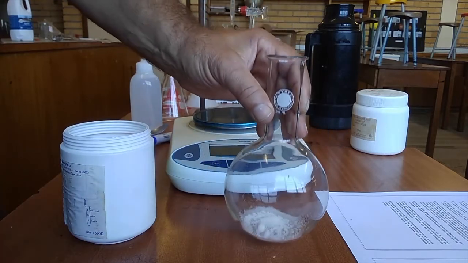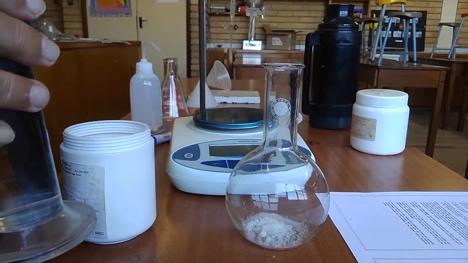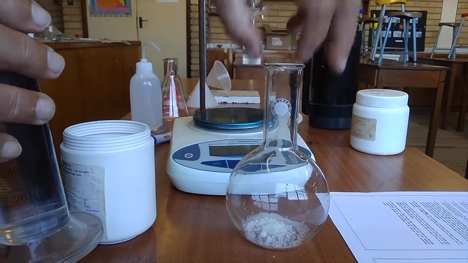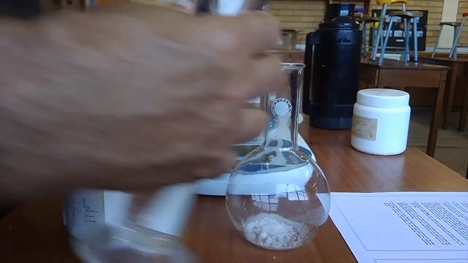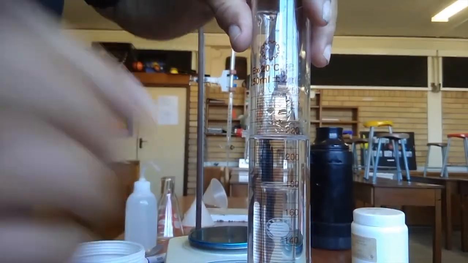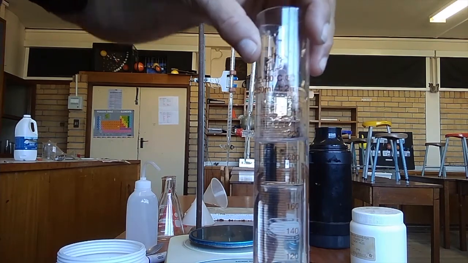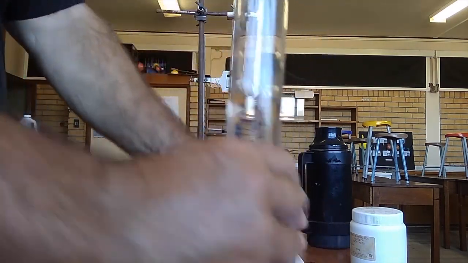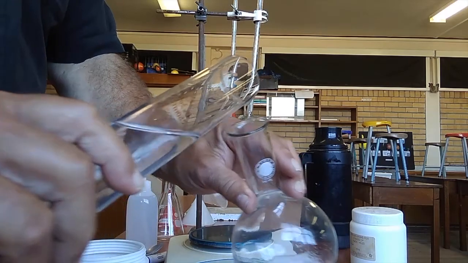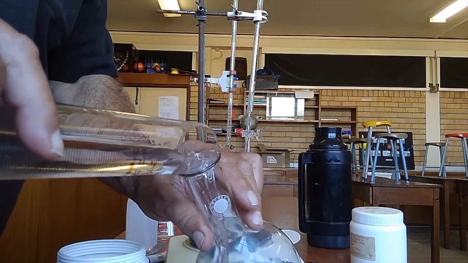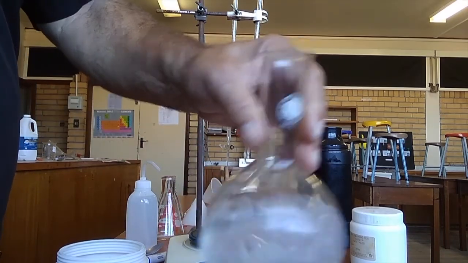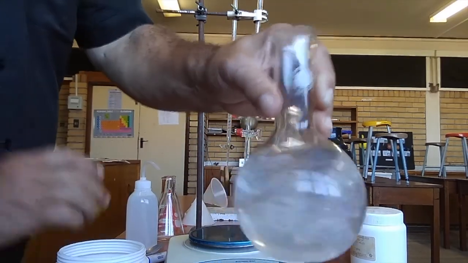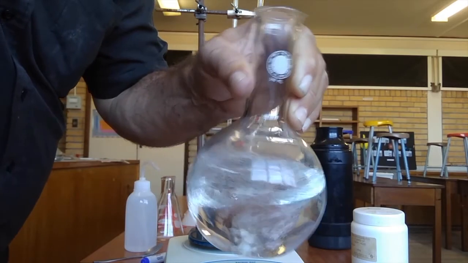Now, it would be nice if we had one of these flat bottom flasks with a thin stem and you could just fill it up to a certain amount, but instead I'm going to have to use a measuring cylinder, and I'm going to throw in, well, this measures up to 250 ml. So I'm going to throw in just less than 250 ml. And we hope that it will all dissolve. Okay, that looks like it's more or less dissolved.